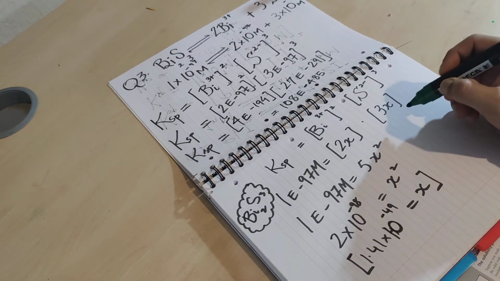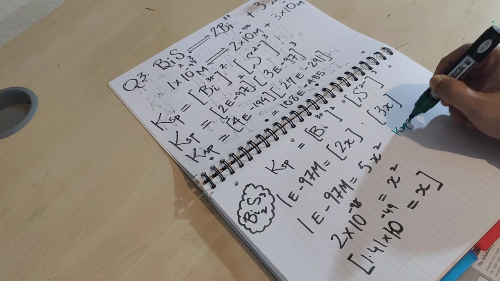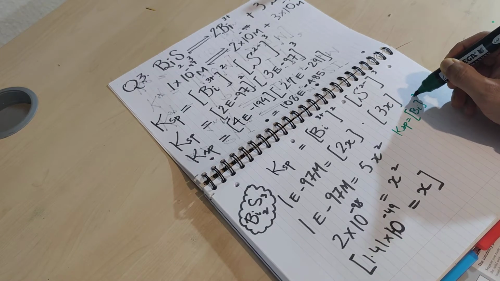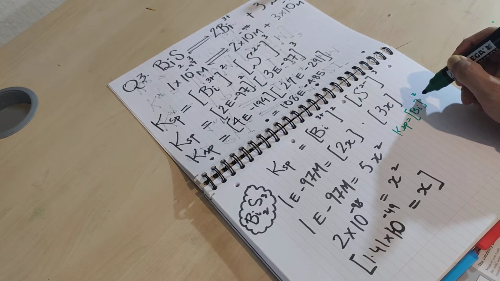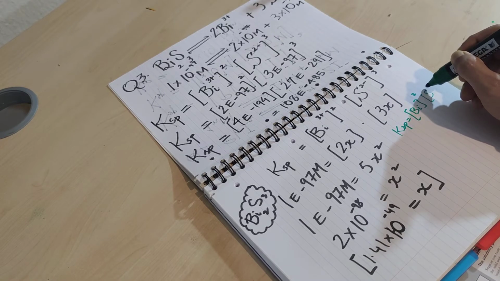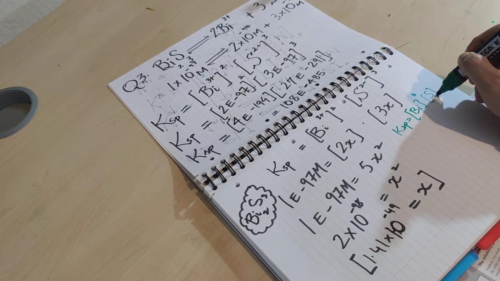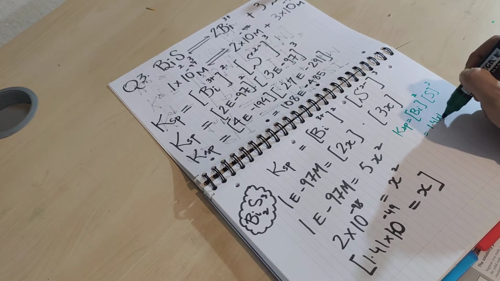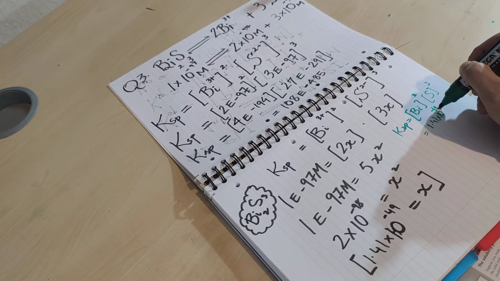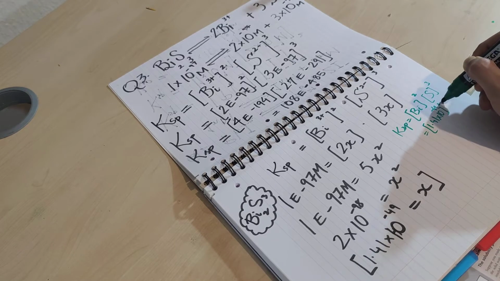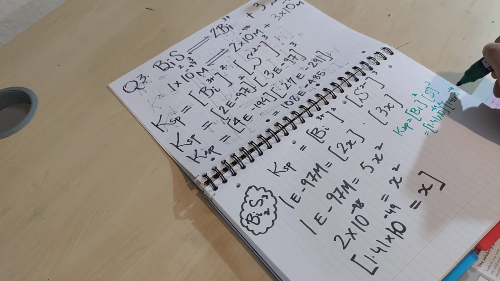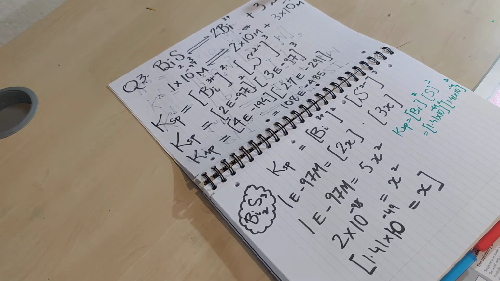So in order to check it, we would do KSP equals bismuth and sulfide. So we would take 1.41 times 10 to minus 49, and we would square it, and then we would take 1.41 times 10 to minus 49, and we would cube it.